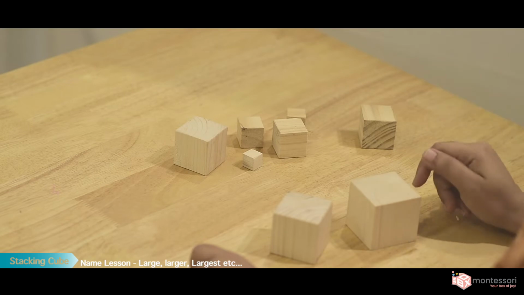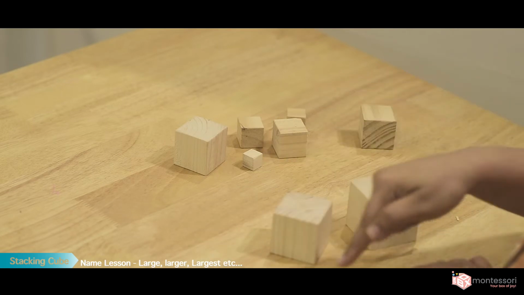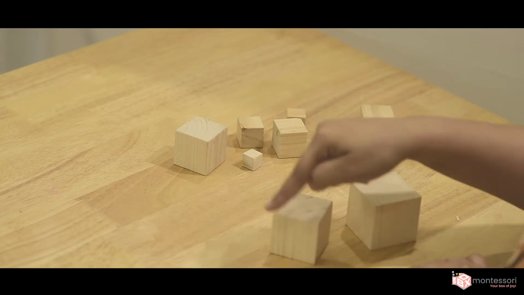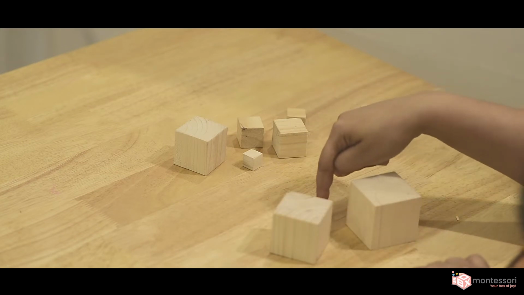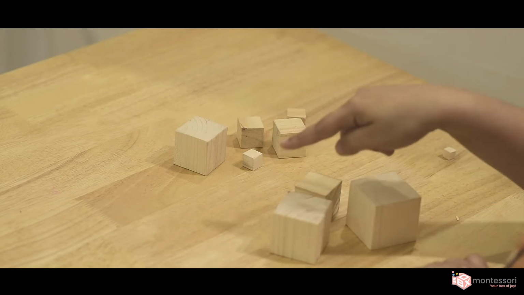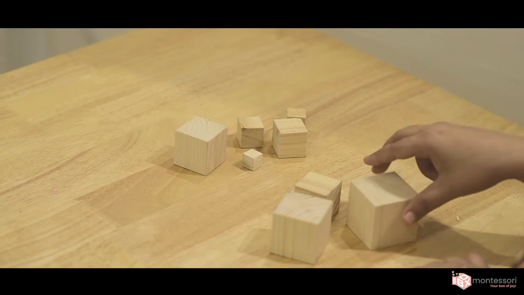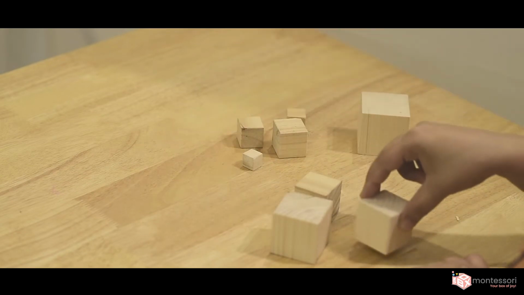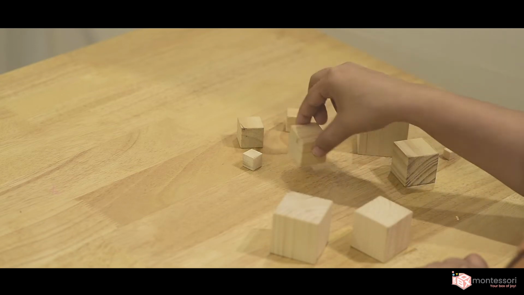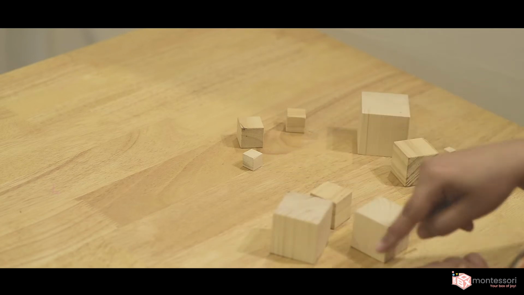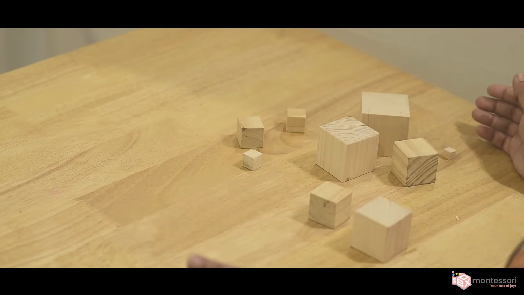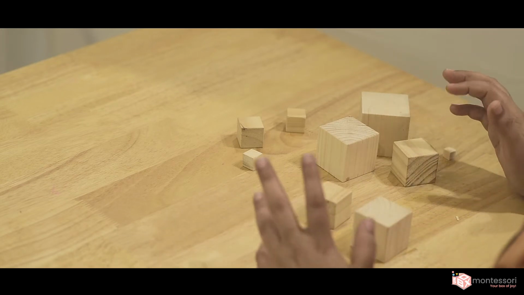From this you can ask, which is the largest cube among these? The child will point it out here. Which is the smallest cube among these? Which is the largest cube? Which is the smallest cube? So you can keep on going, giving the names larger than, smaller than. There are so many other names.